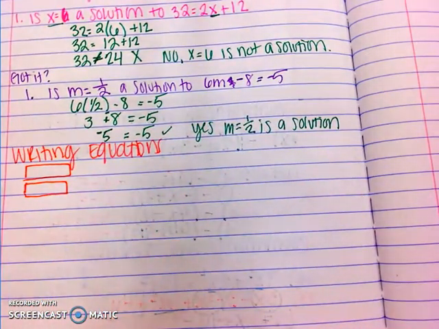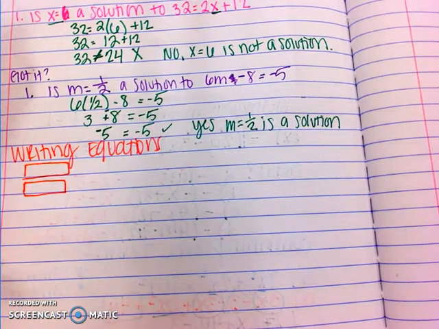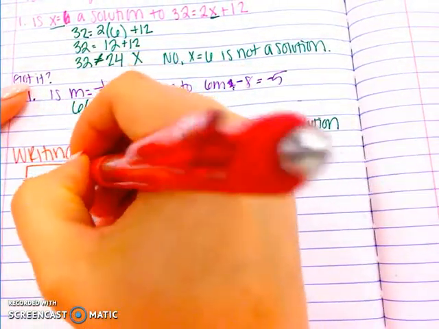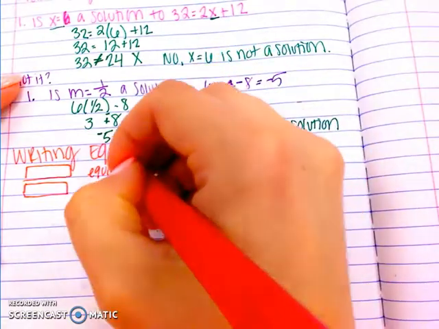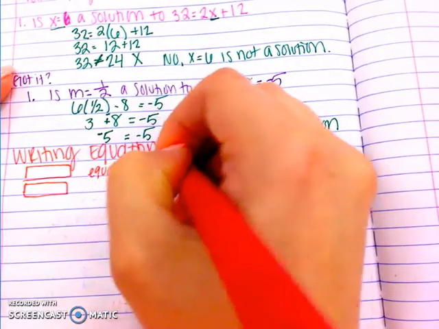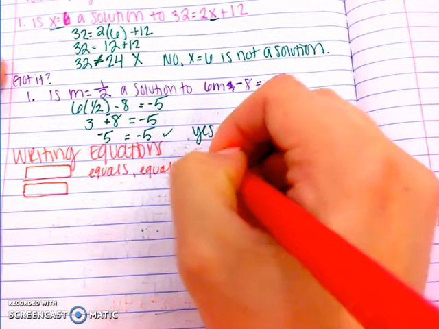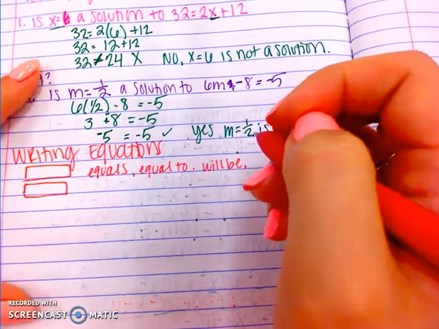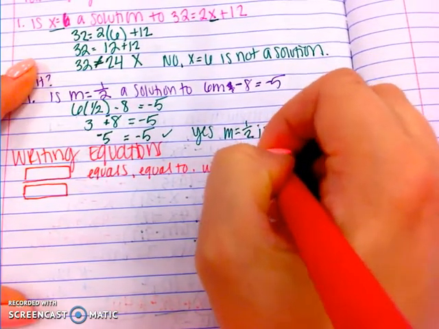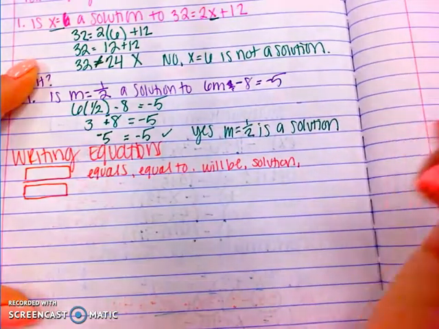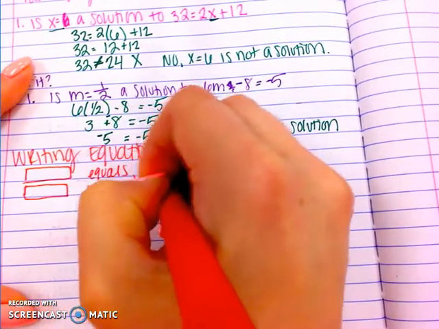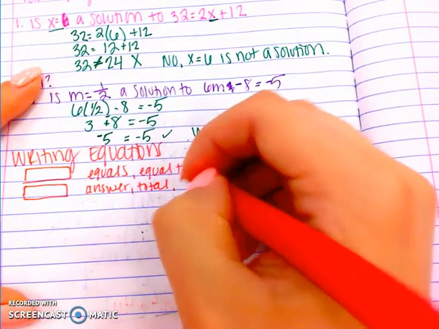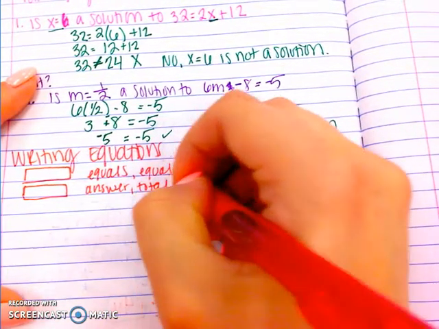Okay. And some of those words are equals, obviously. Equal to, will be, solution, answer, total, is a big one.